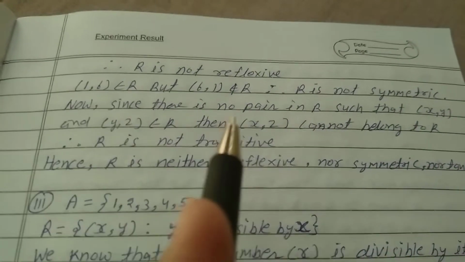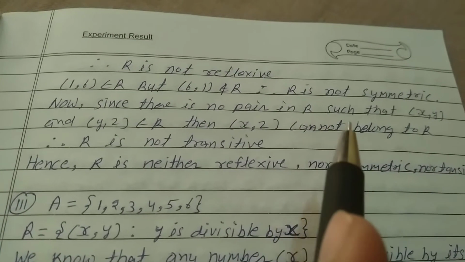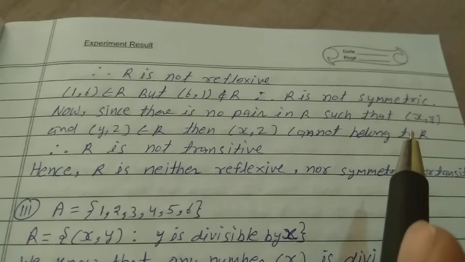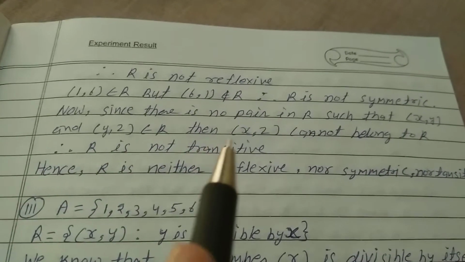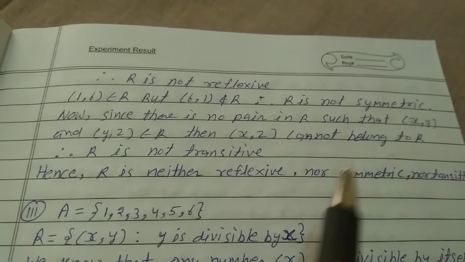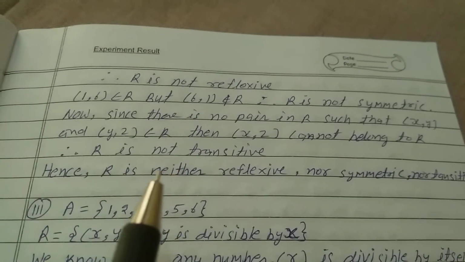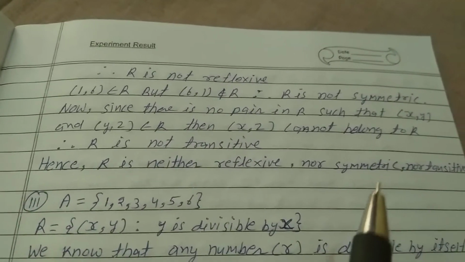Now since there is no pair in R such that (x, y) and (y, z) belong to R, (x, z) cannot belong to R. Therefore R is not transitive. Hence R is neither reflexive nor symmetric nor transitive.